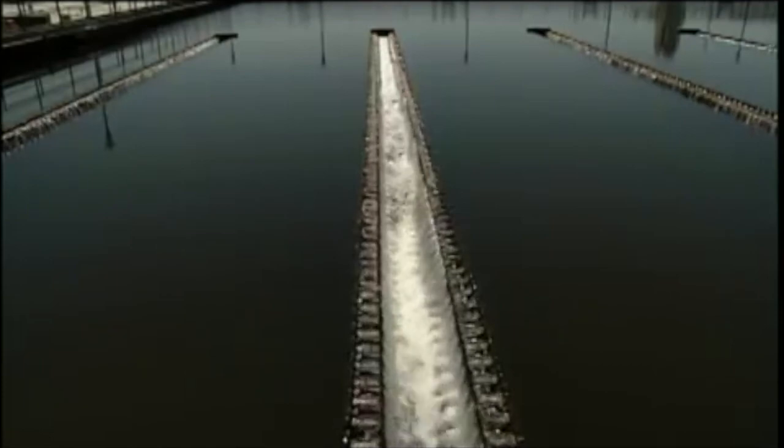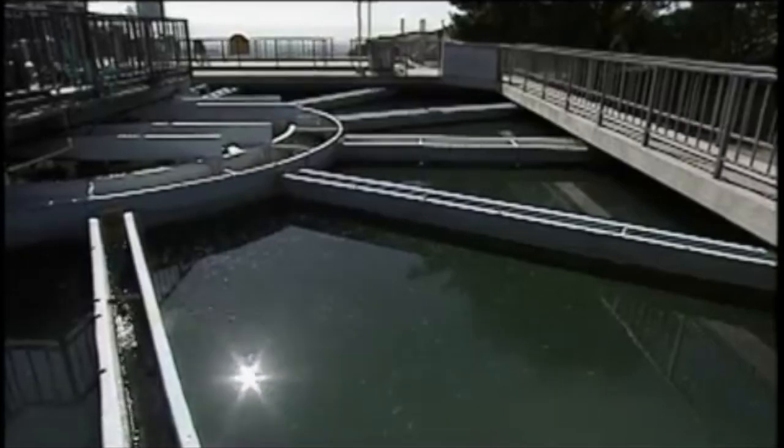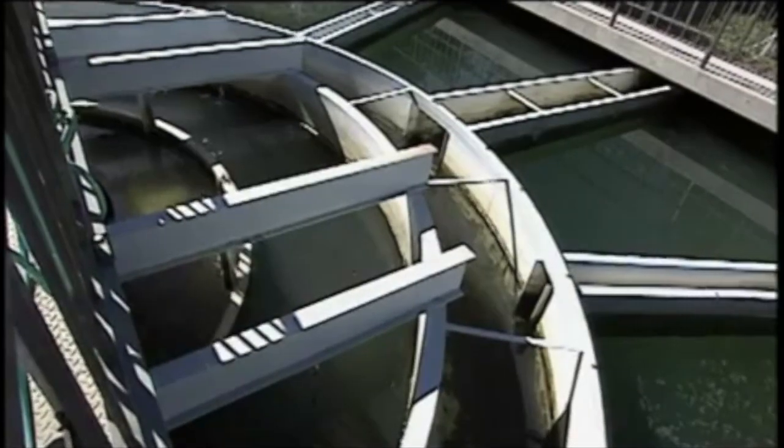Sedimentation removes flocs by slowing the flow of water and decreasing turbulence. The heavier floc particles drop to the bottom and clarified water is collected from the top for filtration. There are 4 parts in this tank.